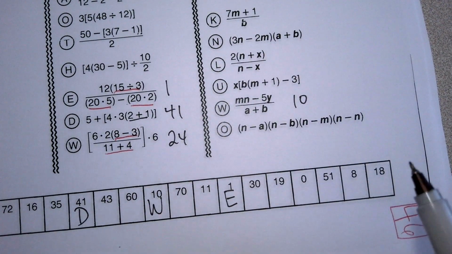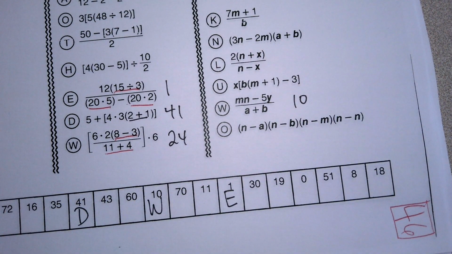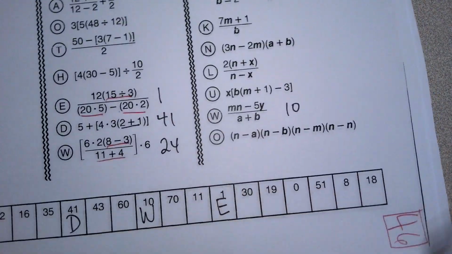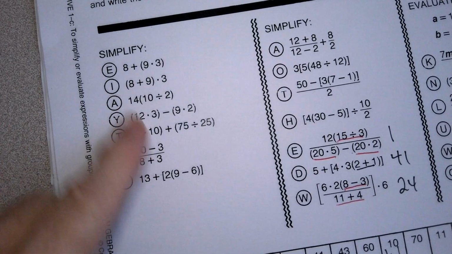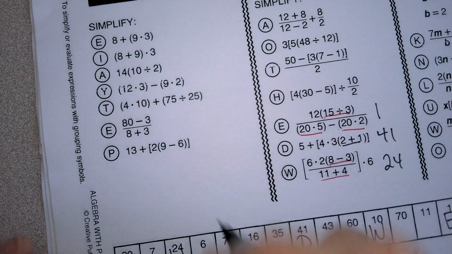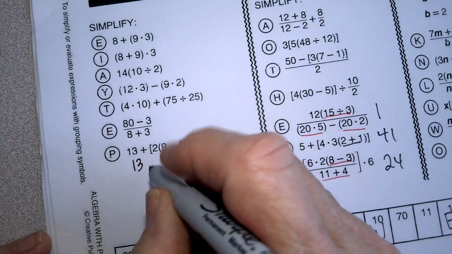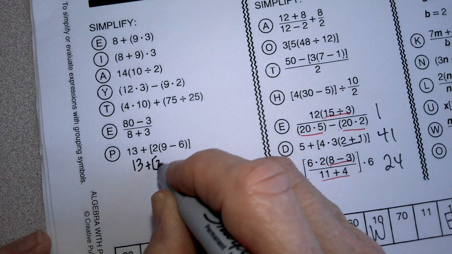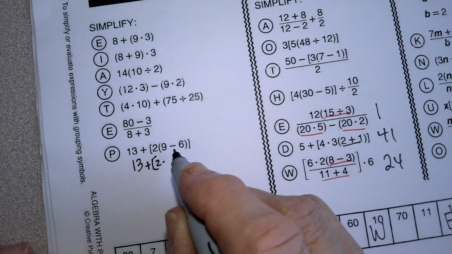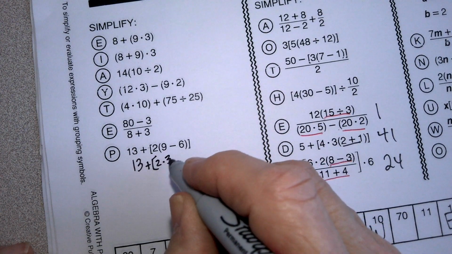Okay. Now, this is the last one that I'm going to do, and then we're going to do the quiz, and then after you're done with the quiz, you can come back and do this. Again, these 2 columns you need to put on your paper, but this column, the first one, you may do right there. But again, you have to show each and every step, like 13 plus 2 times, what is that going to be? 9 minus 6 is 3.